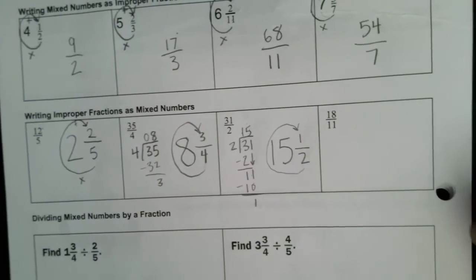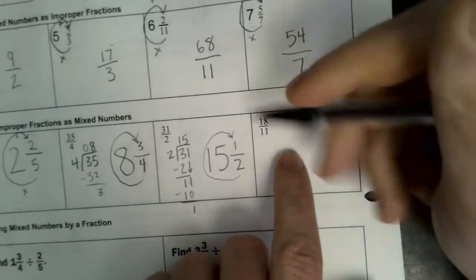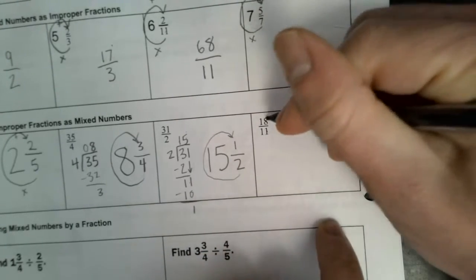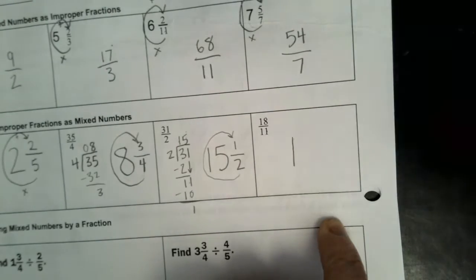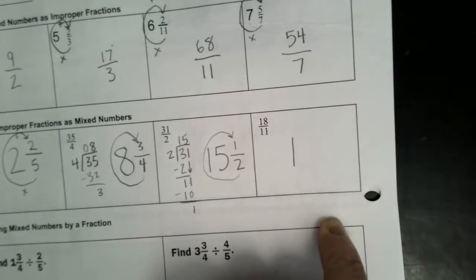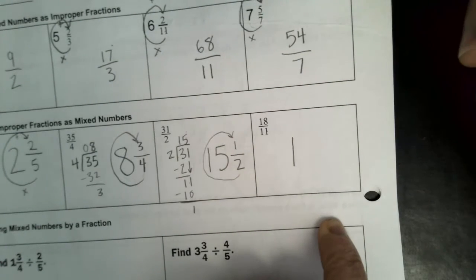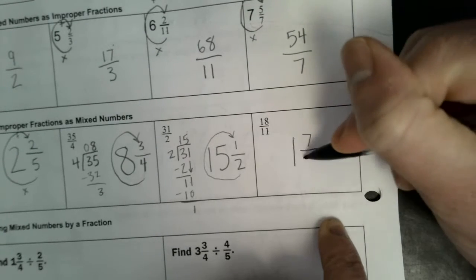All right, I'm going to use the mental math method, triple M, for this one. I'm going to think, how many times does 11 go into 18? 11 goes into 18 only once. So what would be left over? How many more are left over after that 11? So how do we get from 11 to 18? It would be 7 more. So we'd be left with 7 out of 11.